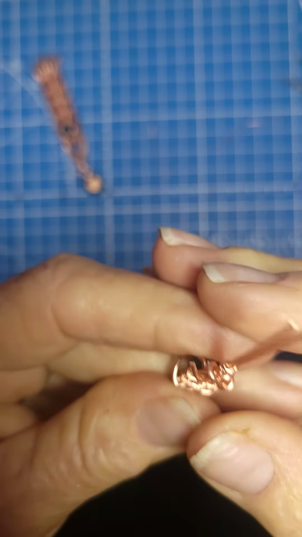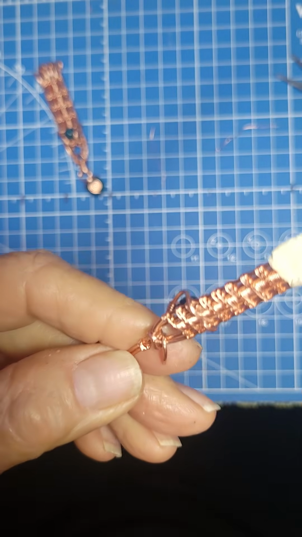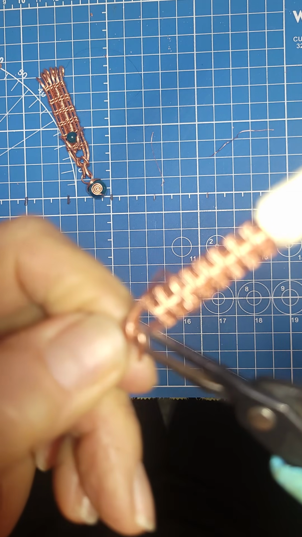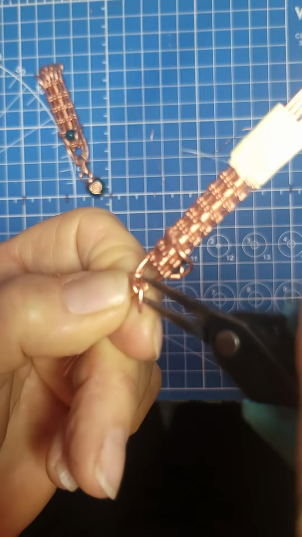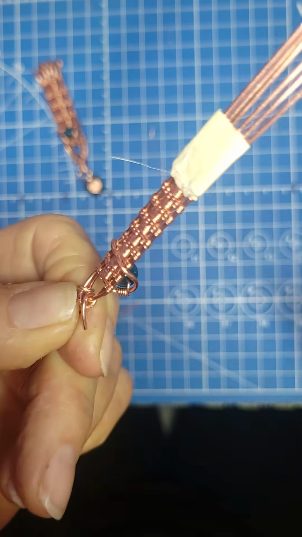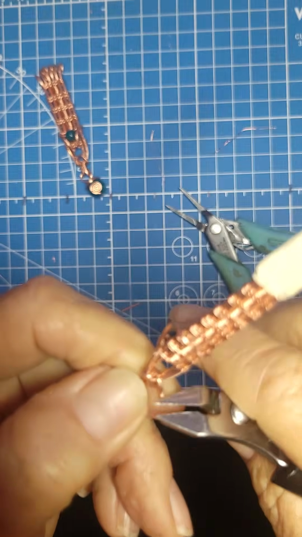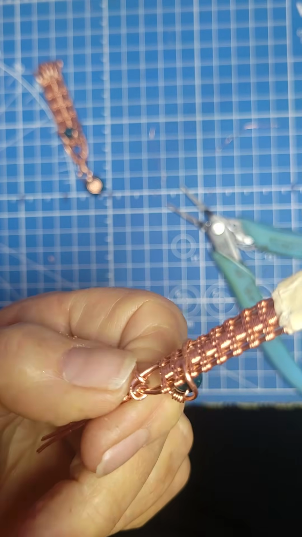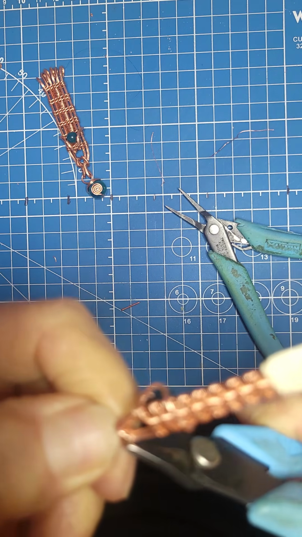I'm going to do the same thing over here. I'm going to turn this in more. I'm going to cut my wire, leave myself about 2 millimeters, and turn that tip in.